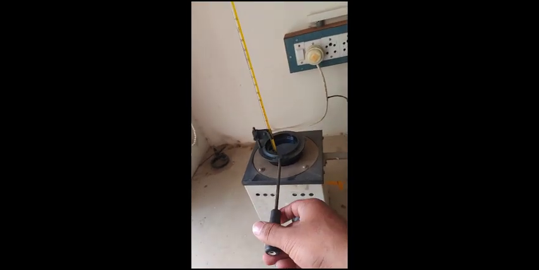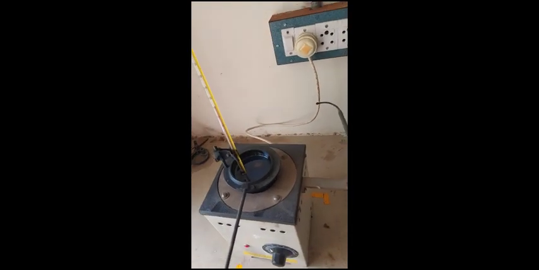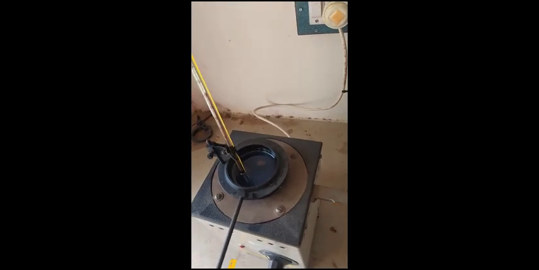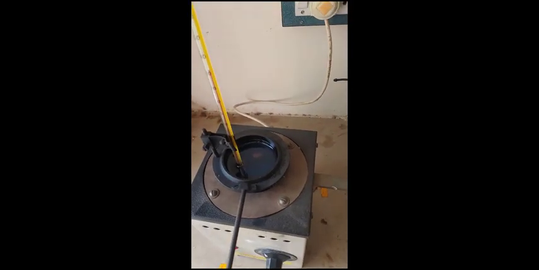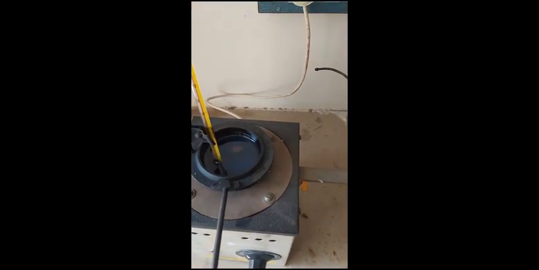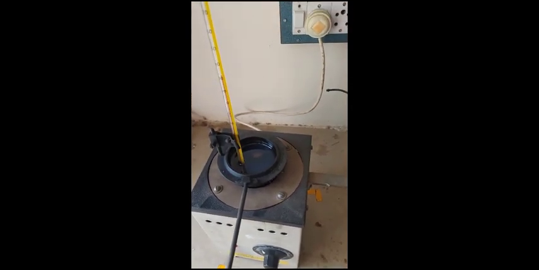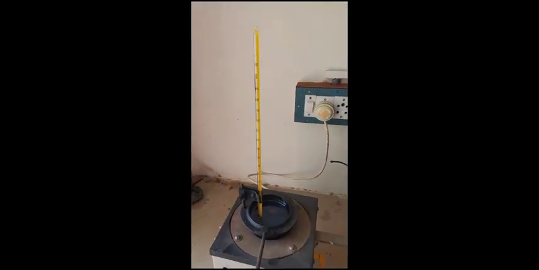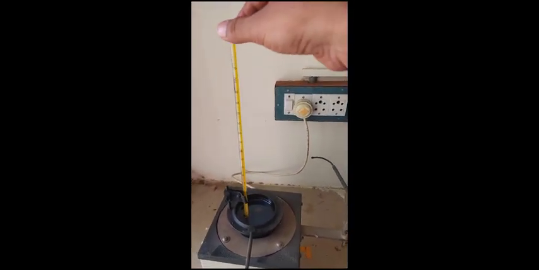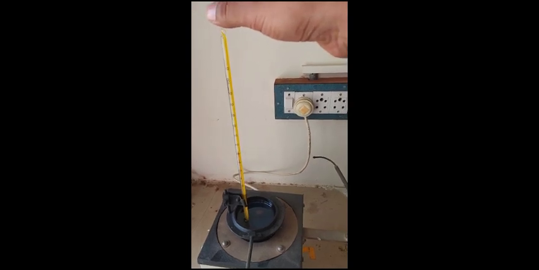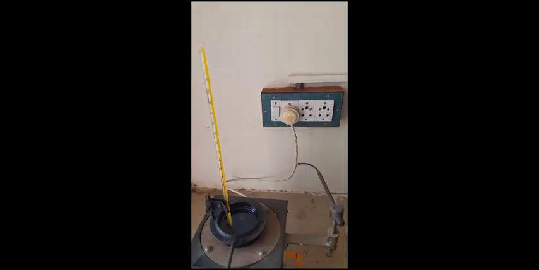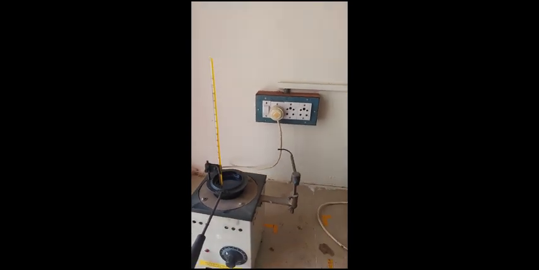This is a fuel holding cup. The fuel we are using now is diesel, and we have to identify the flash point and fire point of the diesel. The next apparatus required is a thermometer. Then an electrical power supply is needed for conducting this experiment.